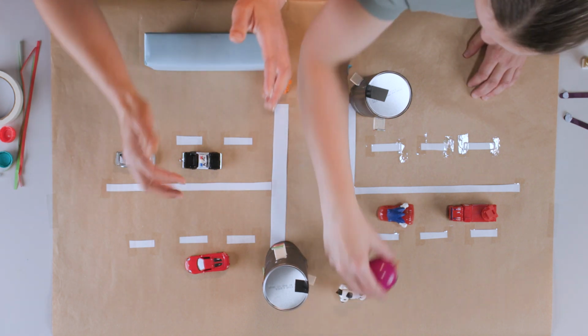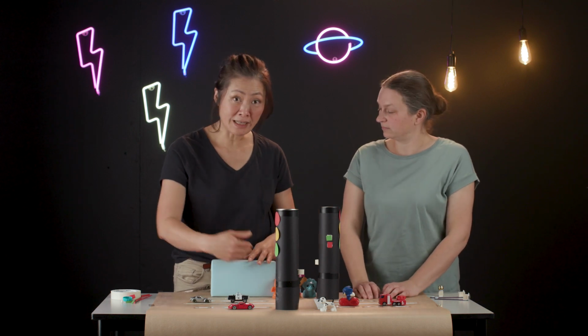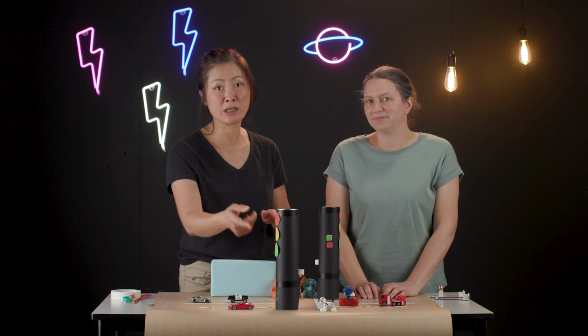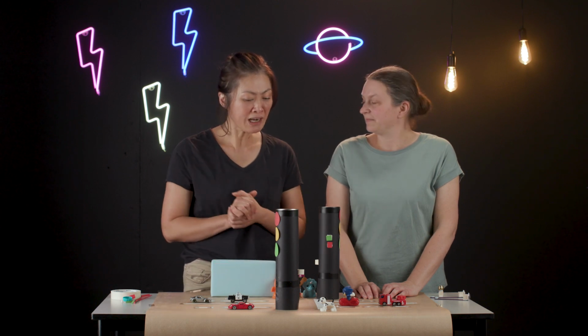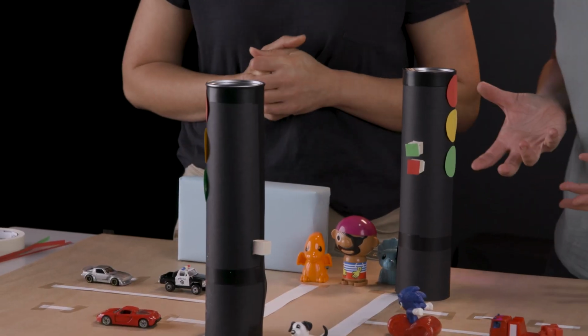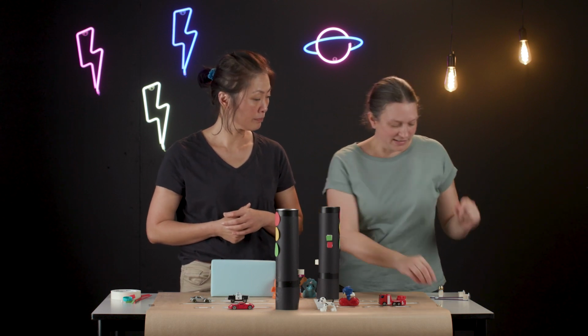So very simply, it is the input where we get information. It is the processing that takes place within the signal control box, and then it's the output, which is a change in the traffic signals. So what kind of modifications do you think students can make to this crossing to make it better, safer, for themselves?